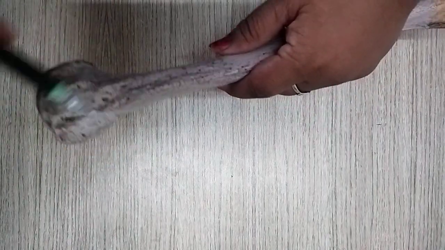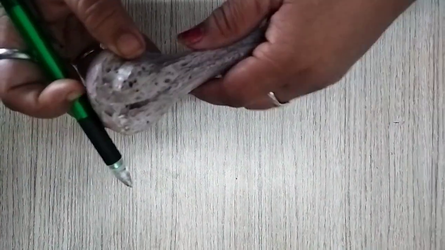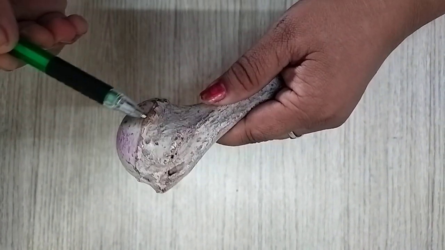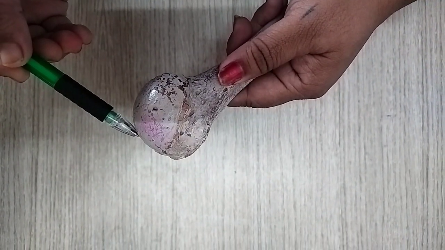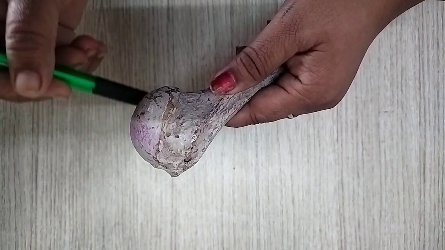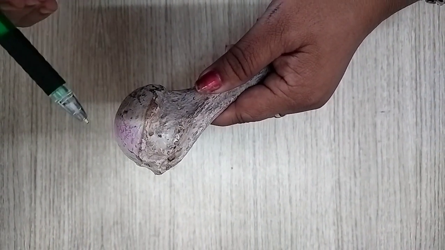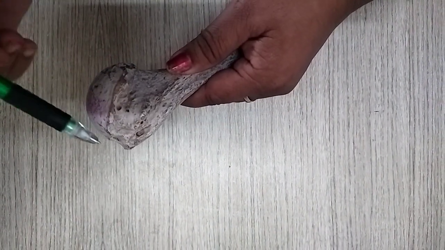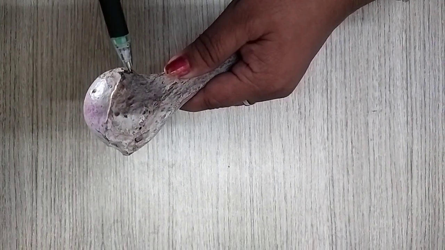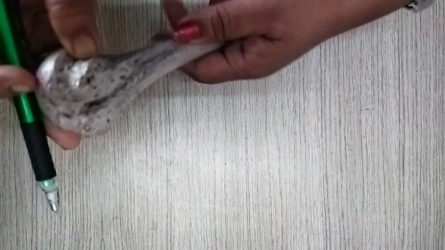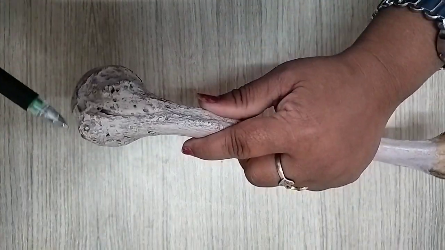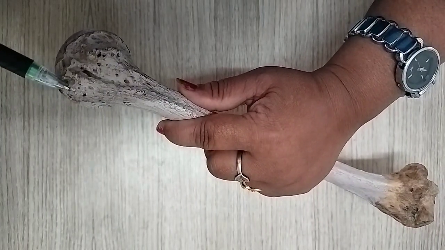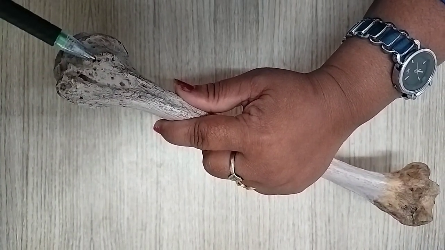Now we will discuss the features of the upper end. So this smooth, rounded, spherical structure is the head of the humerus. This is the narrow part which separates the head from the rest of the upper part. This narrow part is called the neck of the humerus. Then there are two tubercles in the upper end. First one is the greater tubercle and this is the lesser tubercle.